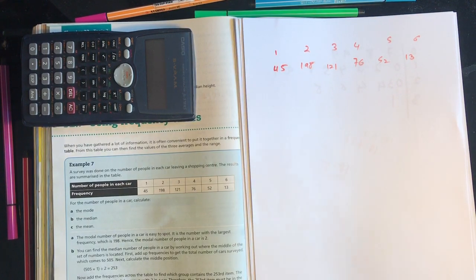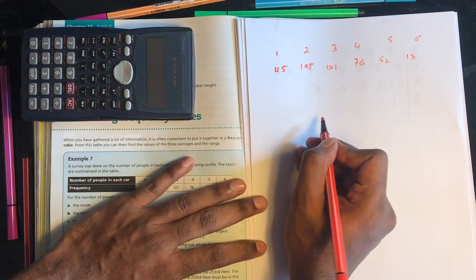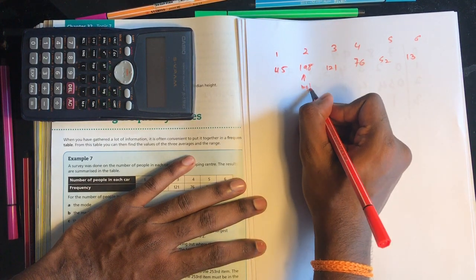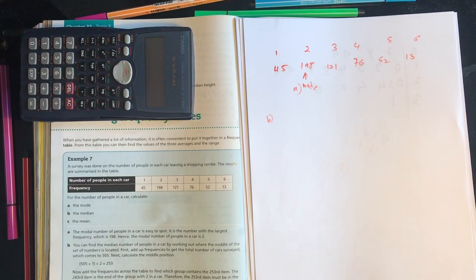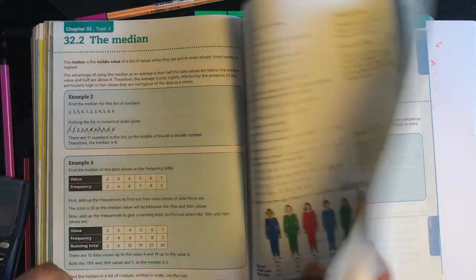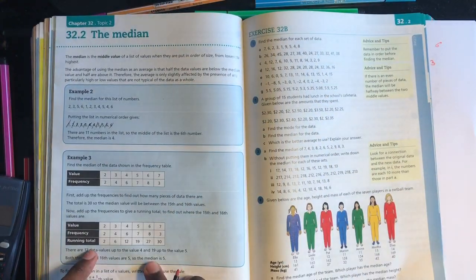How do you find the mode? Mode is the highest frequency. What's the highest frequency here? Okay, 198. So this has to be your mode. Question A done. Question B, they ask you to find the median. To find the median, you need to find a running total. Remember I taught you last time. The running total. You see here? How do you find a running total?